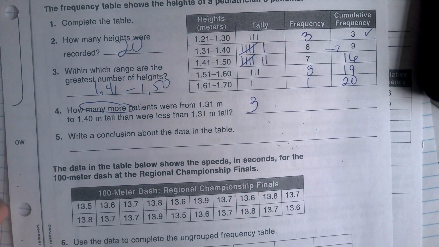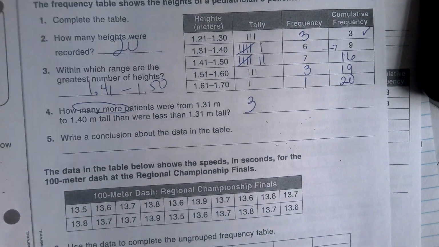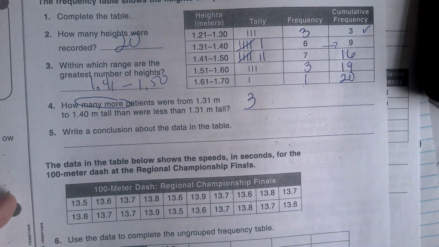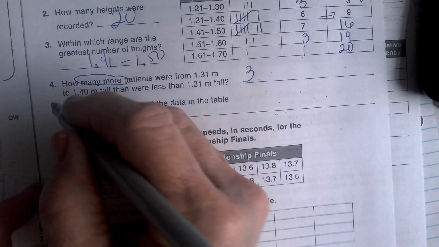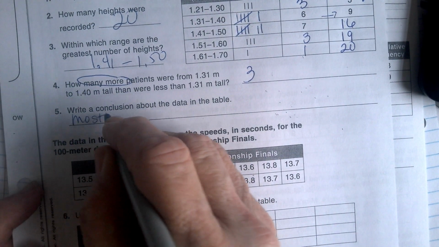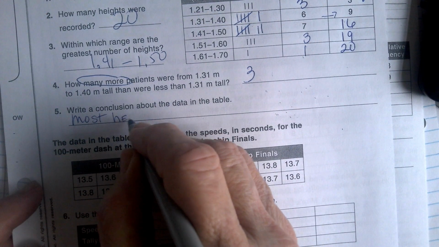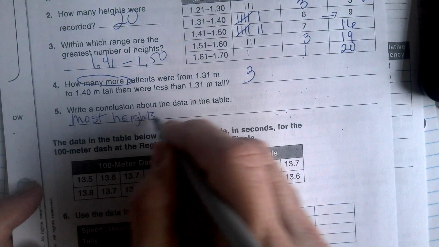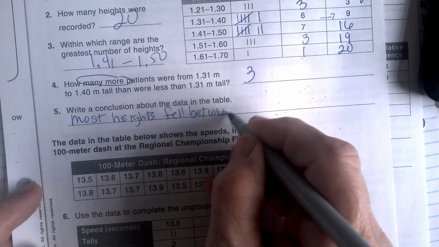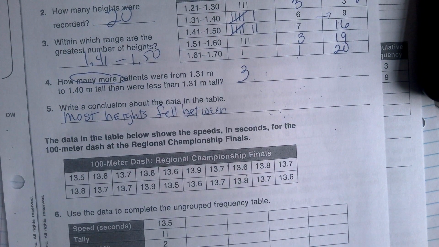And then, write a conclusion about this data. Conclusion. Well, I would say most heights fell between what and what? 1.31 and 1.50.